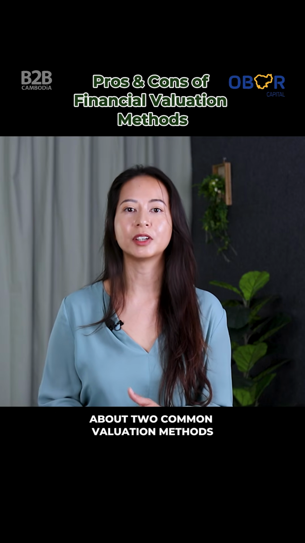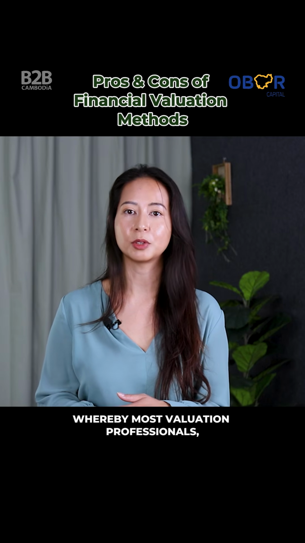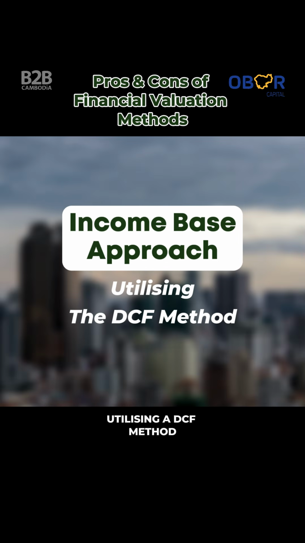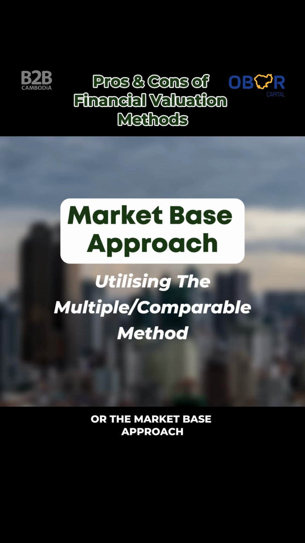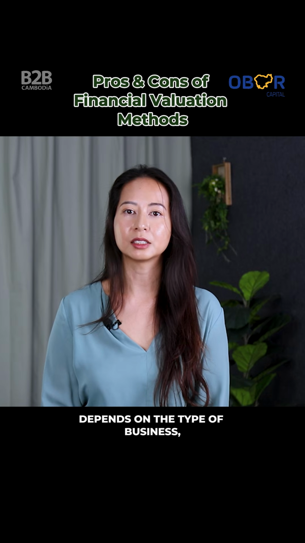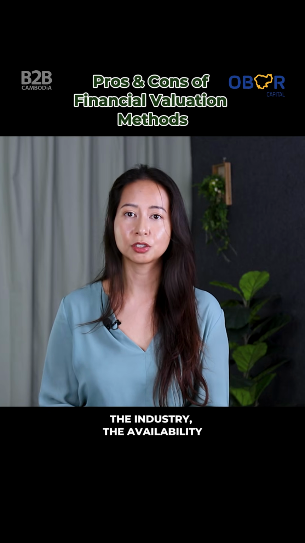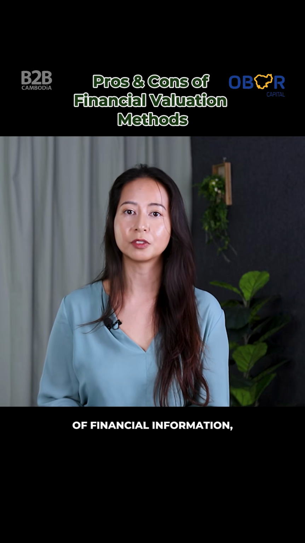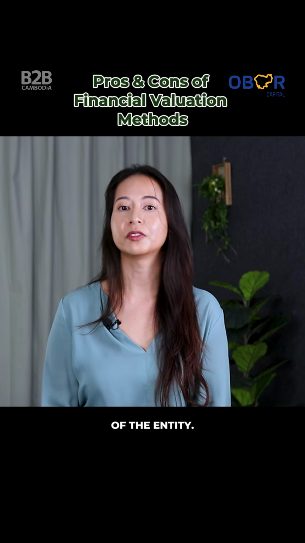maybe about 2 common valuation methods, whereby most valuation professionals will focus on either the income-based approach, utilizing the DCF method, or the market-based approach, utilizing the multiple comparable method. Picking one of these methods depends on the type of business, the industry, the availability of financial information, and the current development of the entity.